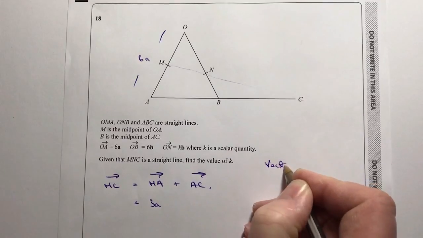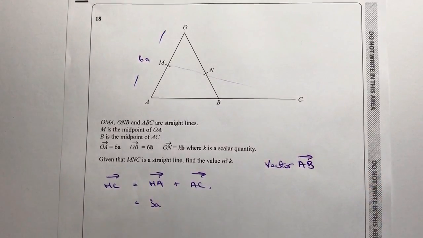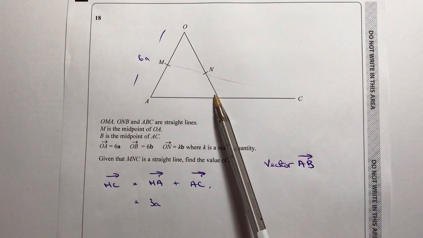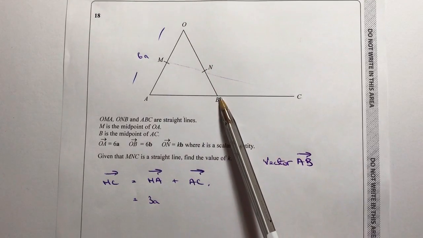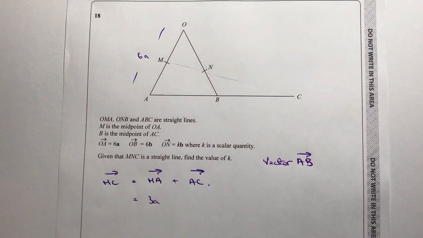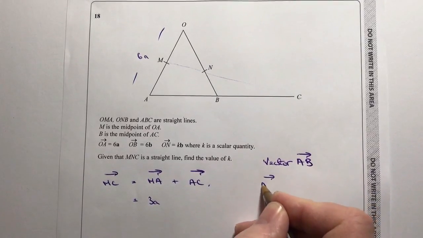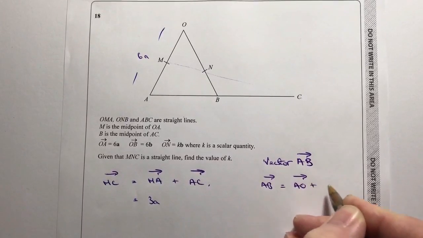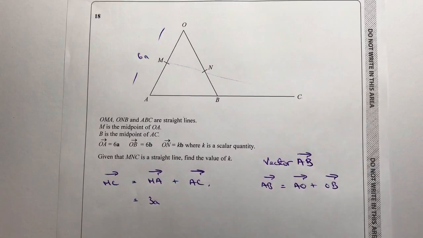So vector AB is going to be, well, I don't know anything about this line along here, but what I do know is I can go along here and then down here. So vector AB is going to be equal to vector AO plus vector OB. Okay, so let's have a look at those.